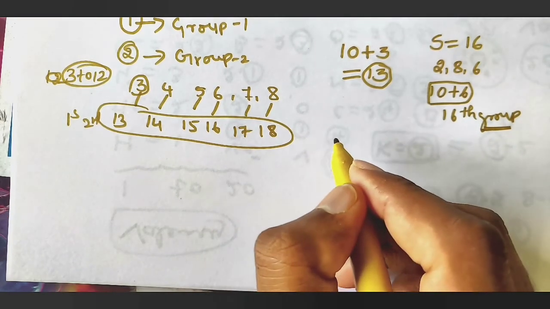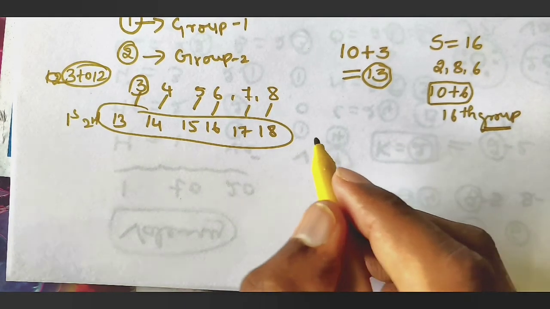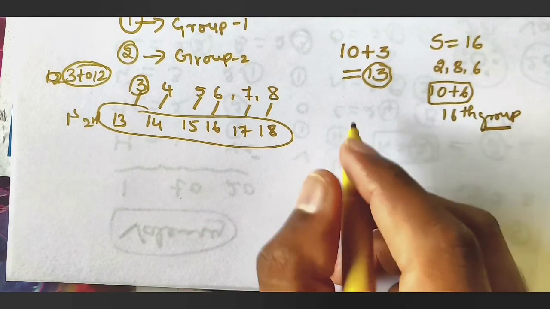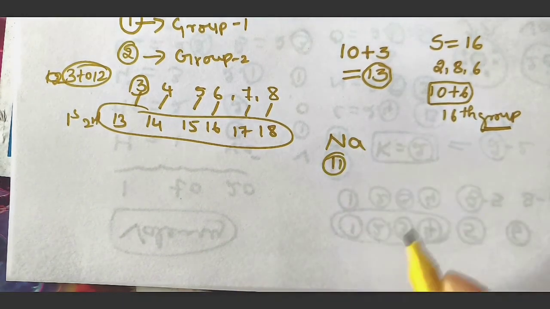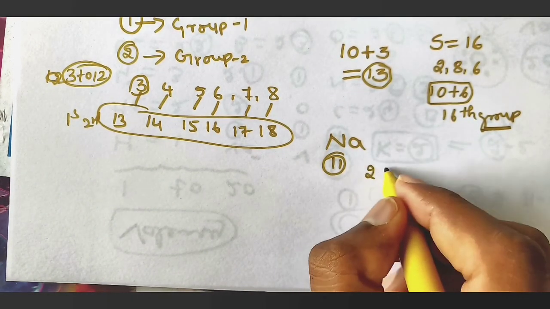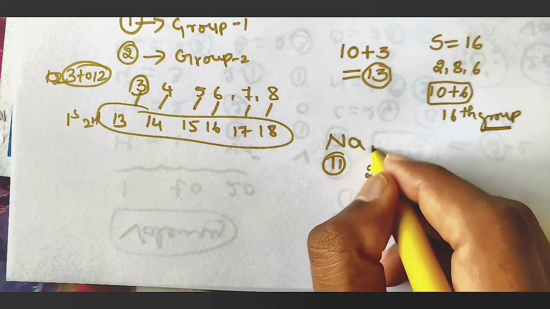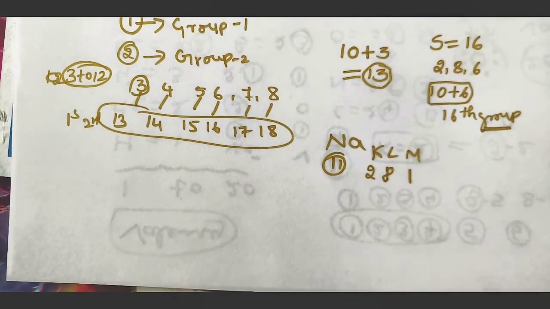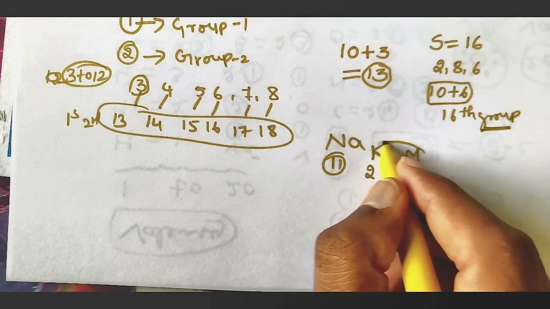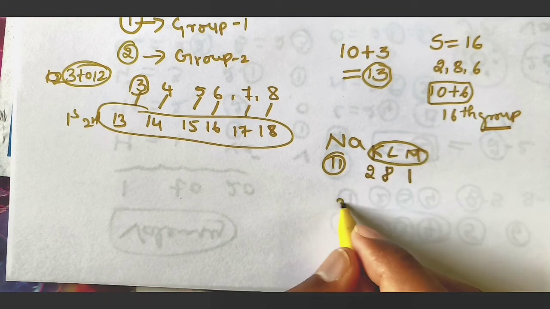Now by knowing its valence shell, we can identify the period. For example, children, take sodium. What is the atomic number? 11. So how are you going to write its electronic configuration? 2, 8, 1. That means K, L and M. So 3 shells are there. So if there are 3 shells, it belongs to the third period.